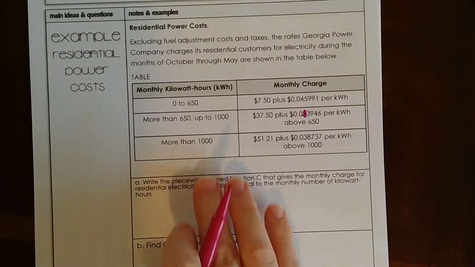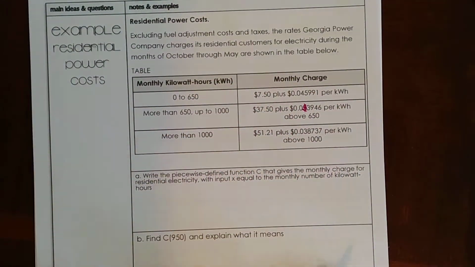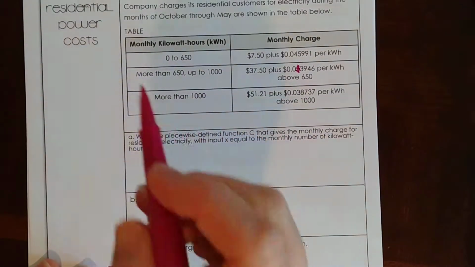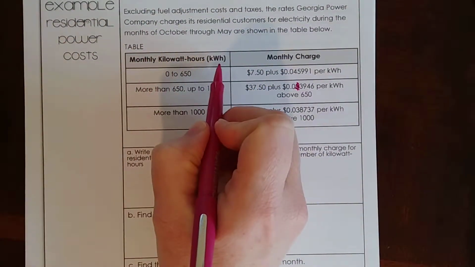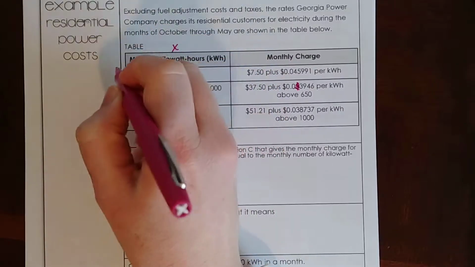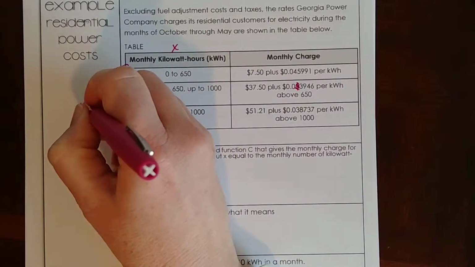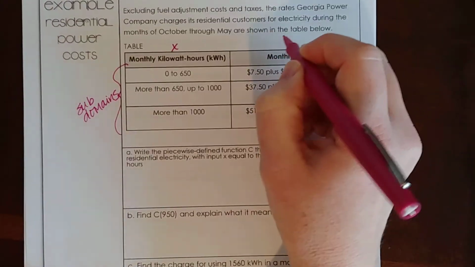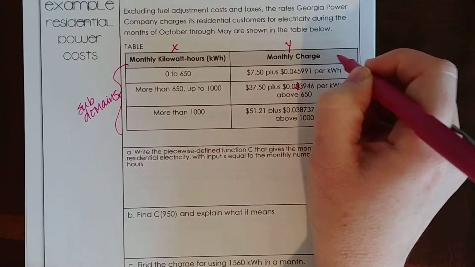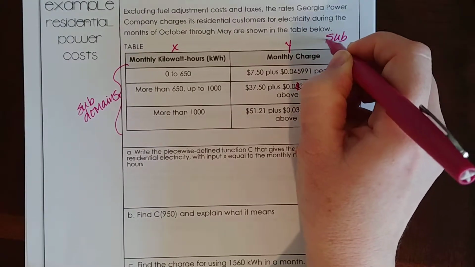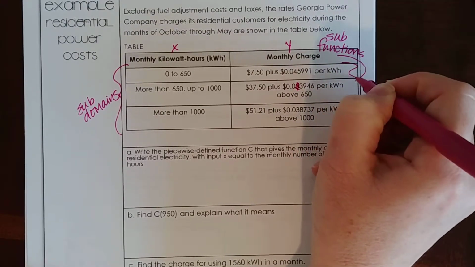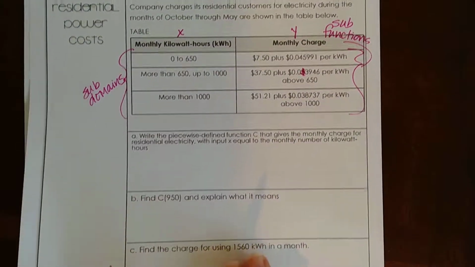If we were to write a piecewise defined function that represents this table, this situation, we'd have to look at each piece individually. Again, the monthly kilowatt hours, this is our X. So these are going to be our subdomains. And then the monthly charge is our Y. So these are our subfunctions. All right, so what would this look like?